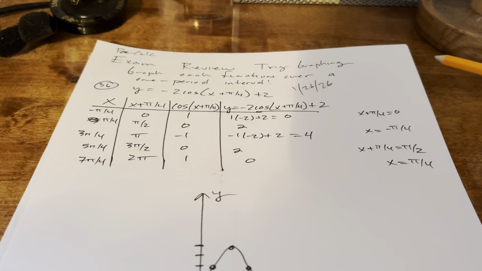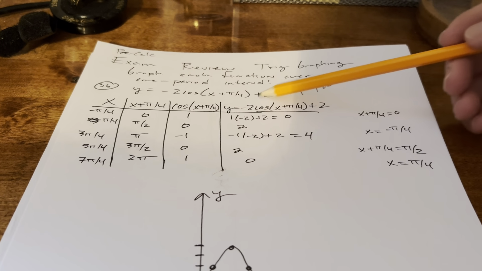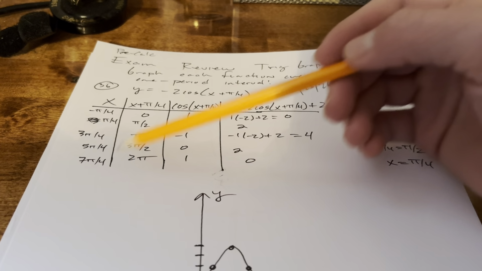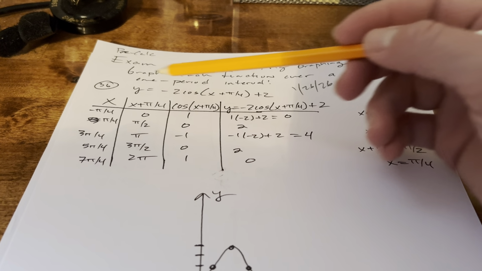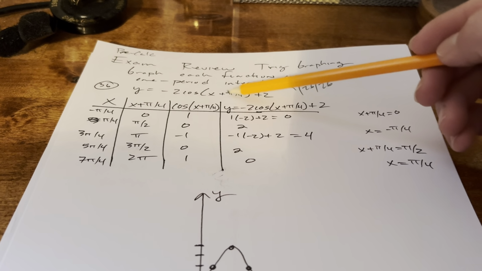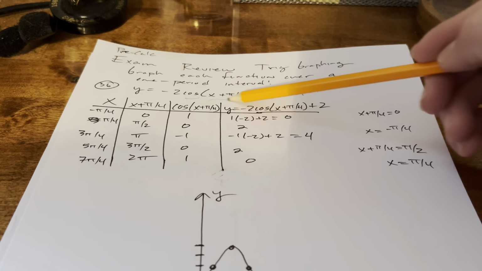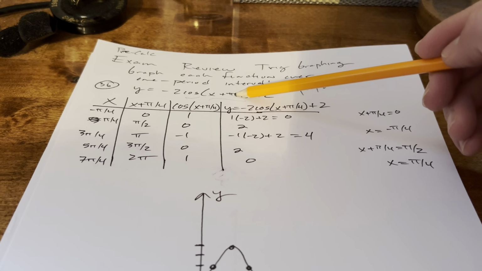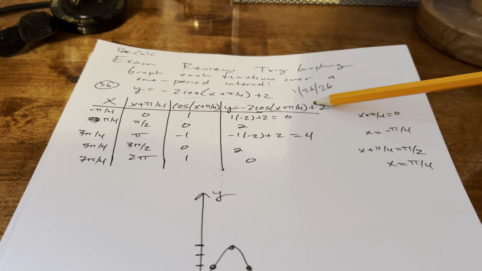On your quiz and on part 2 of the exam, I'm going to give you the function, then I'm going to give you this table. It won't be filled out though. So it always starts with x, followed by the angle, followed by the trig function of the angle. So cosine of x plus pi over 4, and then y equals the whole thing.